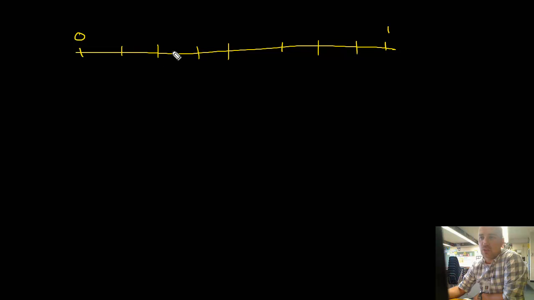So let's count the lines. 1, 2, 3, 4, 5, so I have 7 lines. I have 1 section, 2, 3, 4, 5, 6, 7, and 8. 8 sections. So I definitely have my eighths there. Let's label. What I want to show is 7/8, that's where I want to get to. So let's find 7/8. 1, 2, 3, 4, 5, 6, 7. I have 7/8 here at this point.